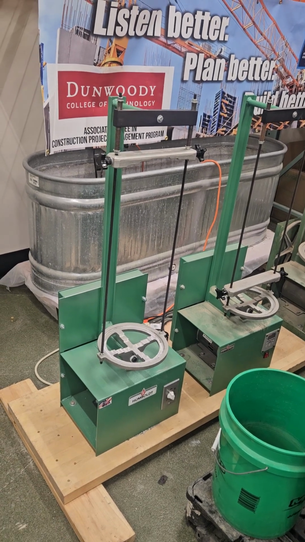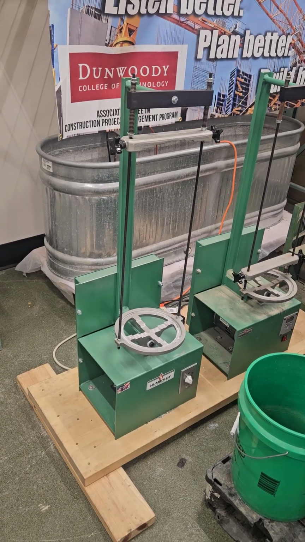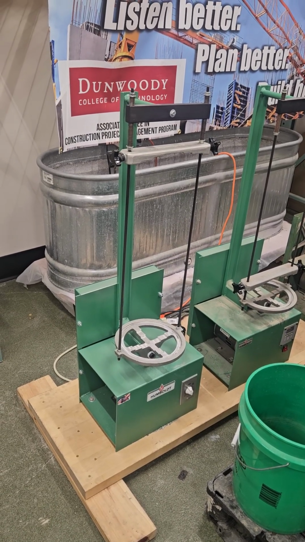How about the green things here? These are shakers for our sieve stacks. When we do our gradation analysis, we load up our stack of sieves here and shake them.